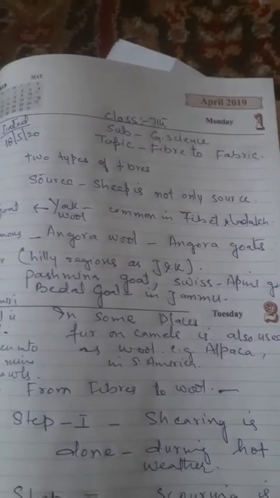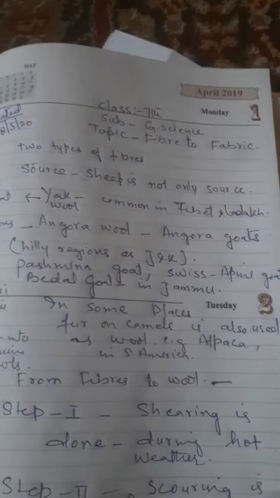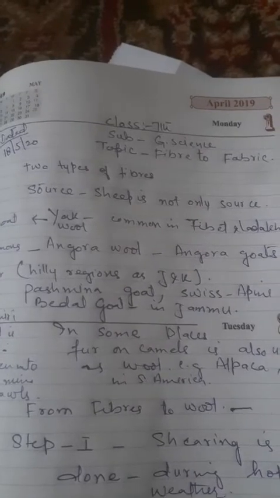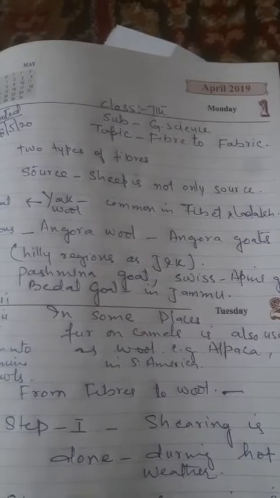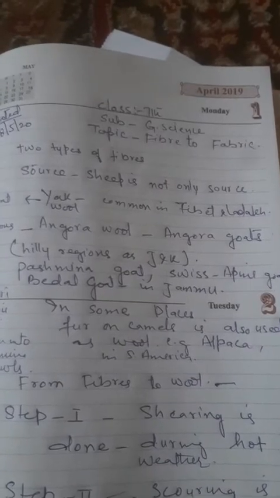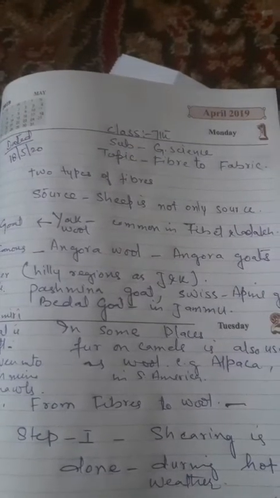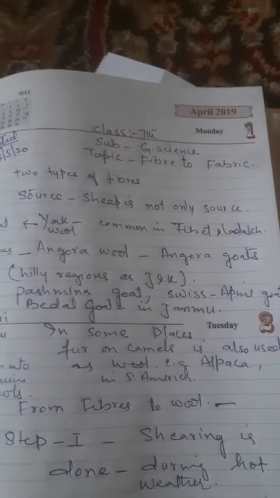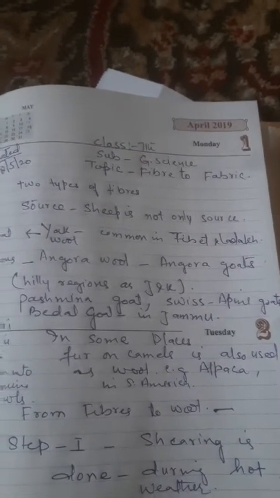As you know, the sheep is common, but we can get wool from the goat also, and the camel. In some regions of the world, camel fur is also used as wool. There is also yak wool, which is found in the Tibet and Ladakh regions, and the Angora goat, which is also found in the hilly regions of Jammu and Kashmir.